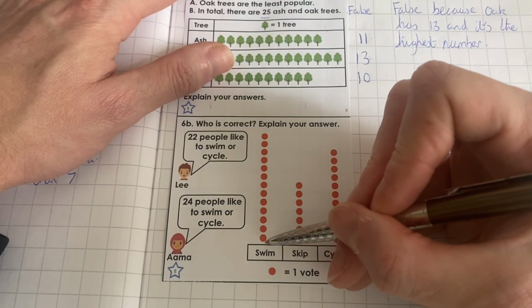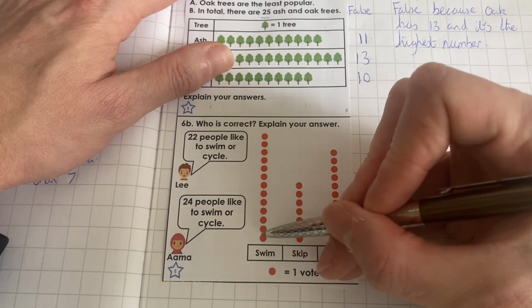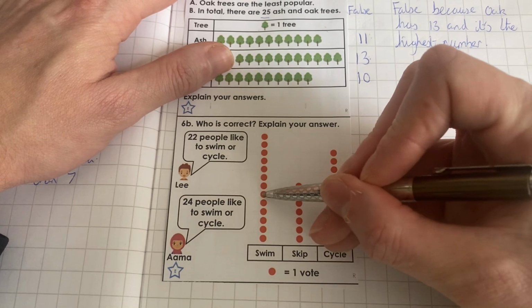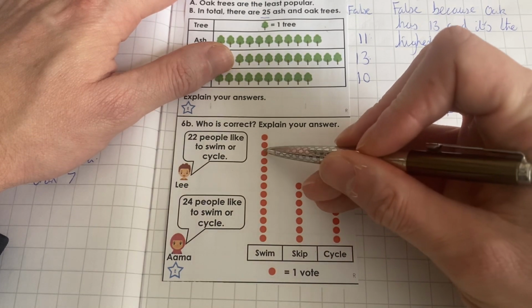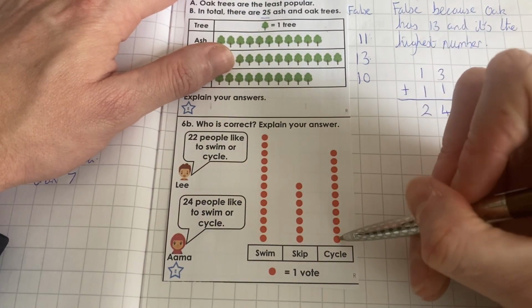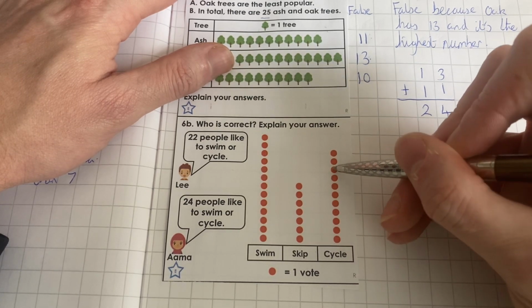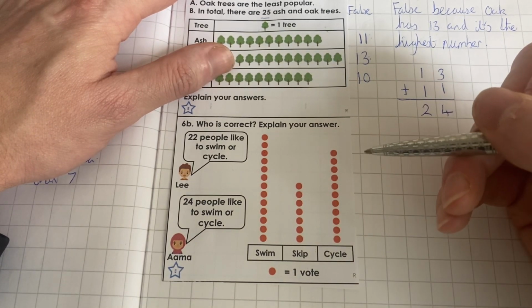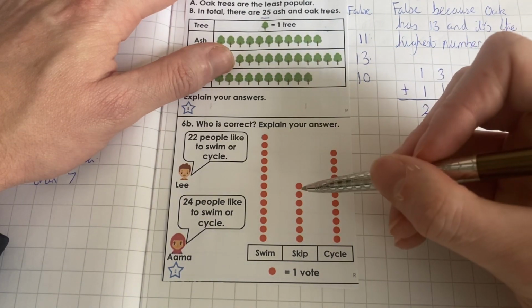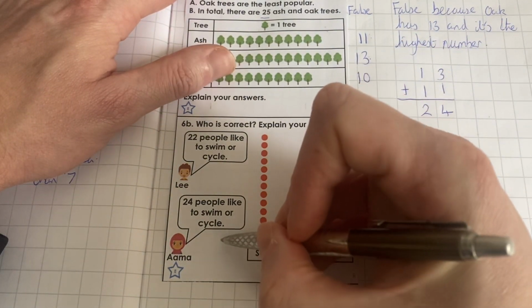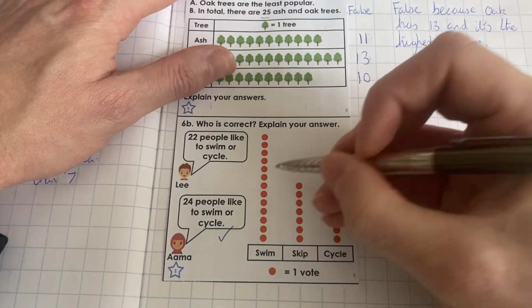So just got to make sure we're counting in ones. 1, 2, 3, 4, 5, 6, 7, 8, 9, 10, 11, 12, 13. 14, 15, 16, 17, 18, 19, 20, 21, 22, 23, 24. So that's there. So Armour is correct. How do we know?